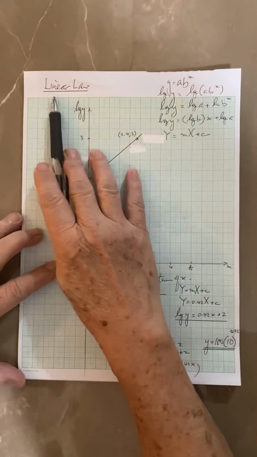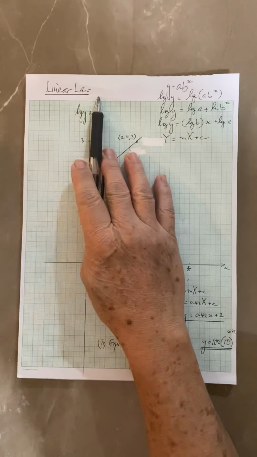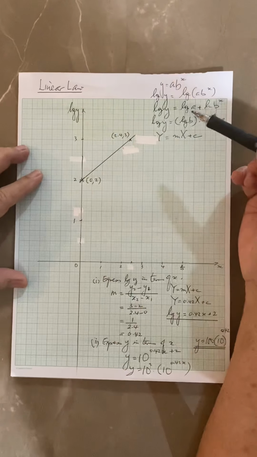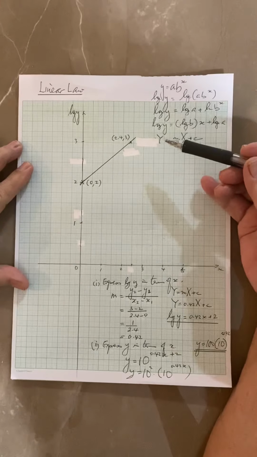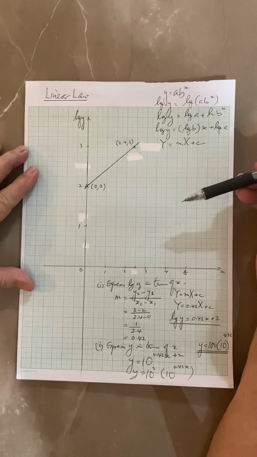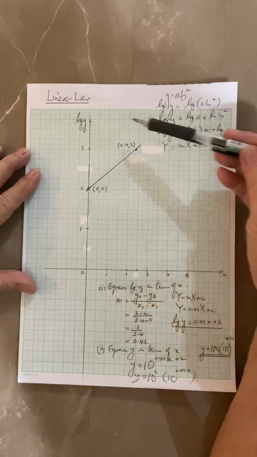Okay, linear law seems to be a little challenging when one first meets it. Yeah, I think it is because you need a little bit of imagination. Yeah?